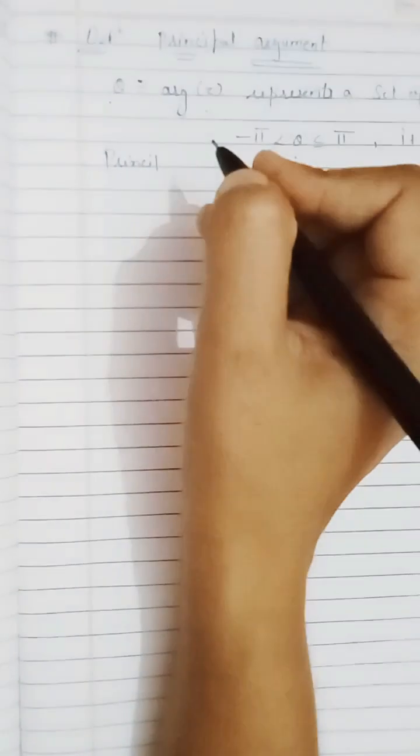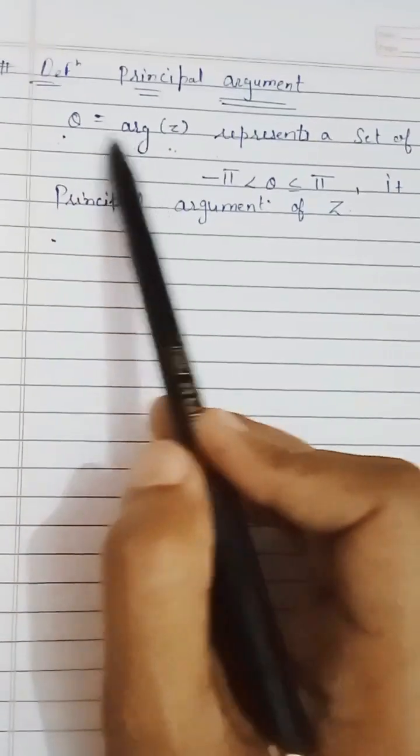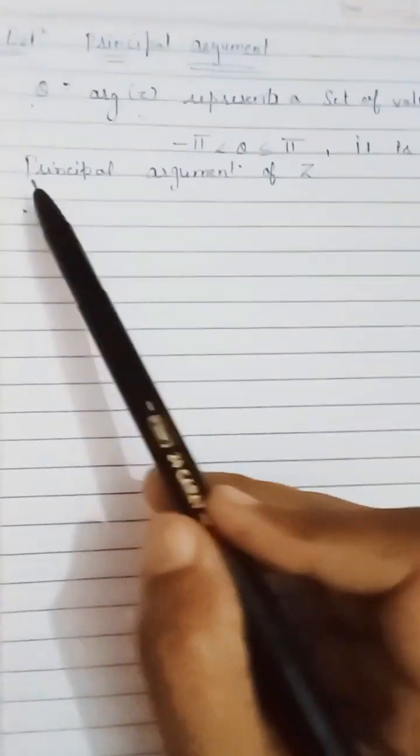It is called the principal argument of z. This argument represents a set of values, but the principal argument is unique.